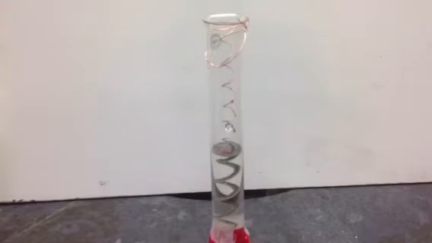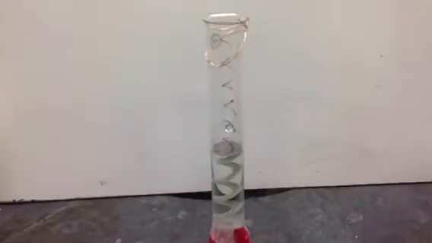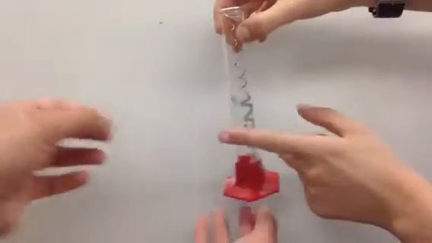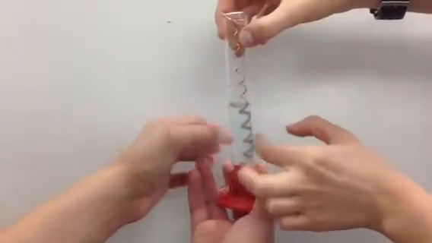Now for a look at observable properties. The copper wire started as an odorless, red-brown, shiny, metallic, and malleable solid. The silver nitrate began as a colorless, odorless, transparent solution. Look at them now. The silver looks like sparkly white or gray solid particles, and the copper nitrate is a bluish transparent solution. Both are still odorless. This change in observable properties signifies a chemical reaction for sure.